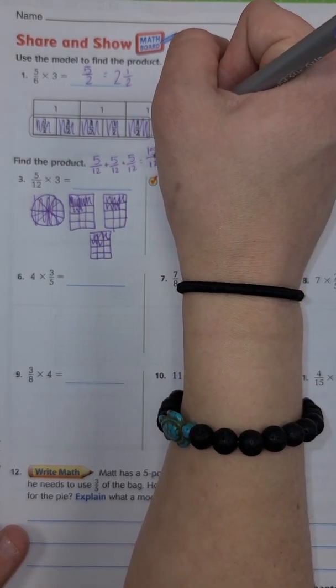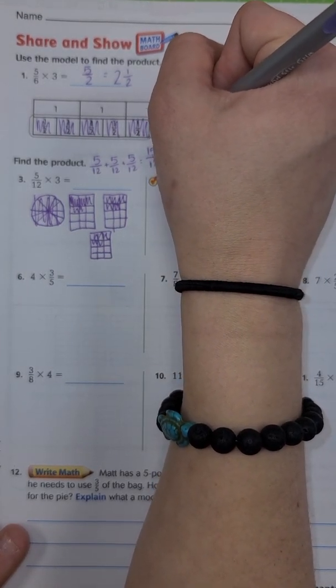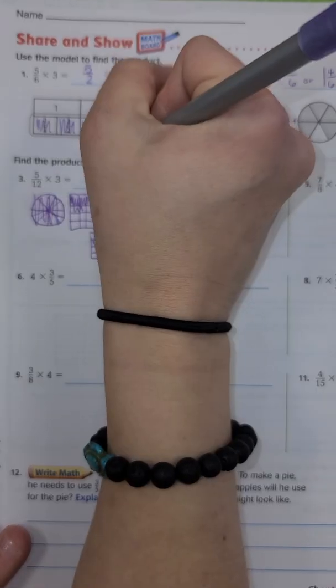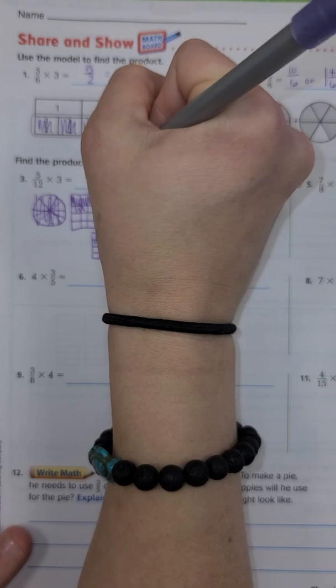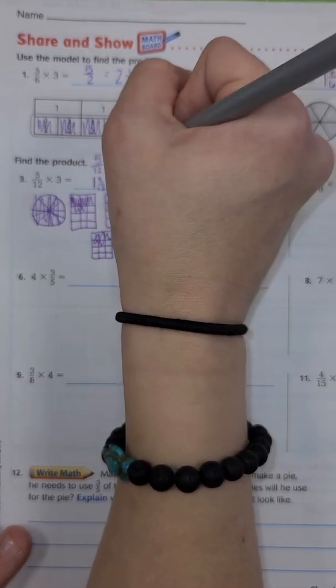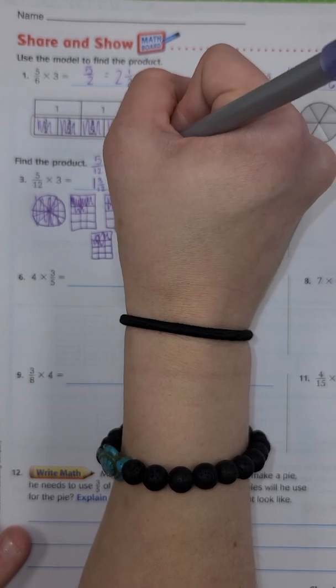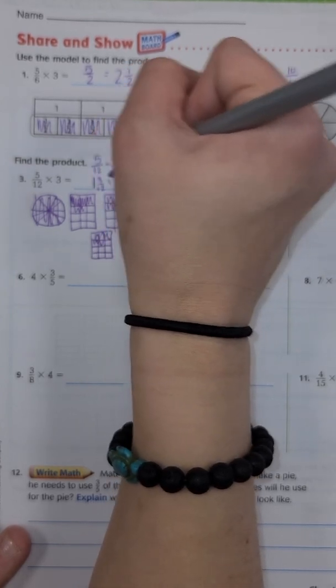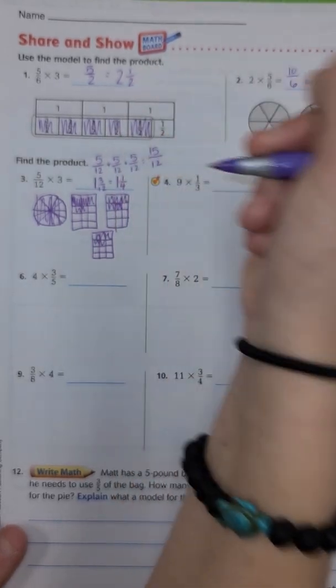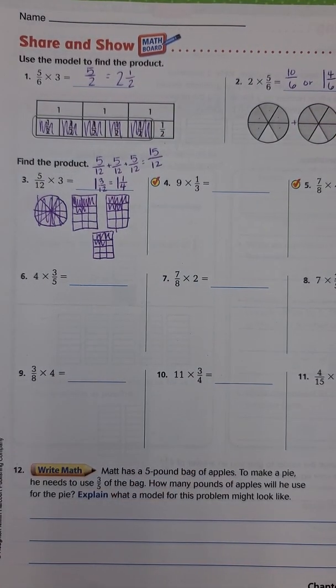I know that 12 goes into 15 one time. There'll be 3 left over, so 3/12. That still is not reduced, so I can divide both of those by 3, so that would be 1/4. So 1 1/4 would be my answer.